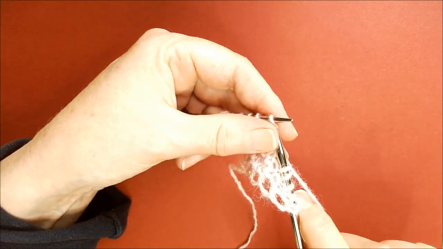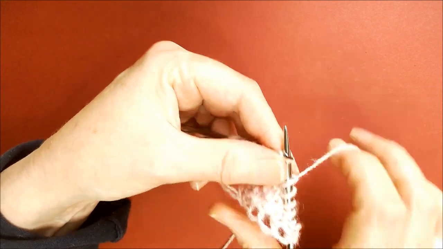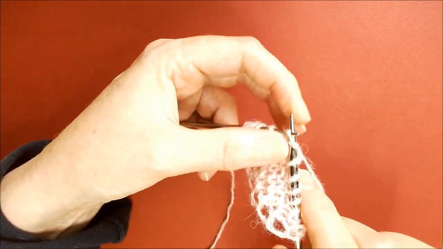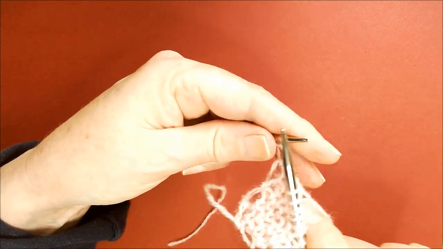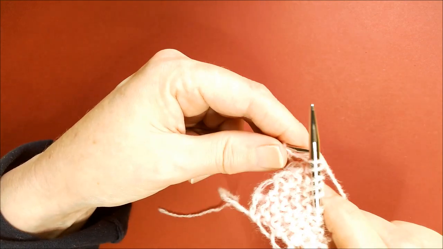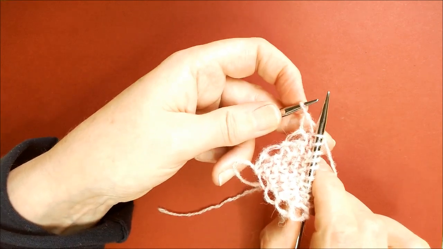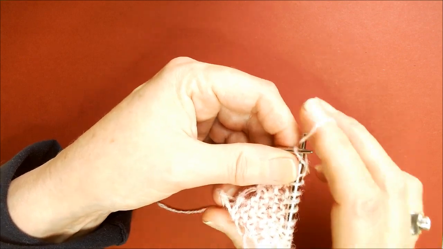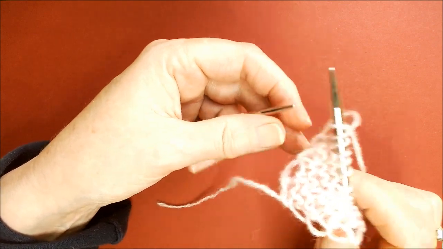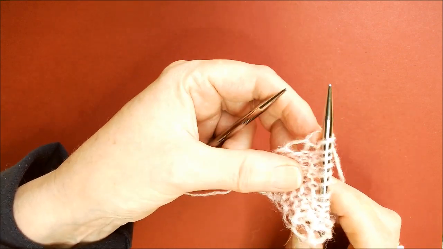So I will have done a yarn over at the beginning of the previous row. And here it is coming up. My last stitch, and here's the yarn over I did on the previous row. So I will go ahead and just knit into that yarn over. It now becomes a stitch and creates that loop at the edge.